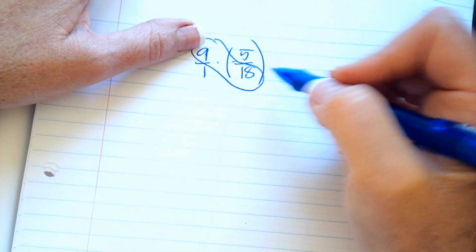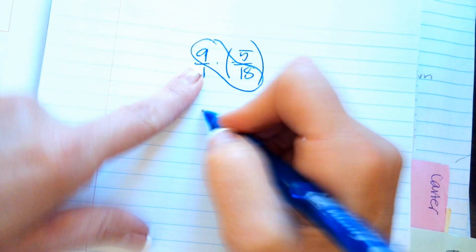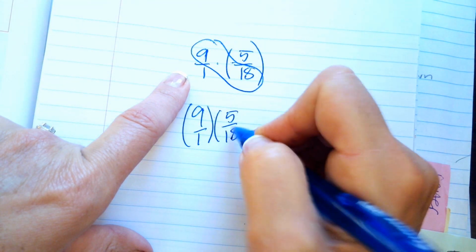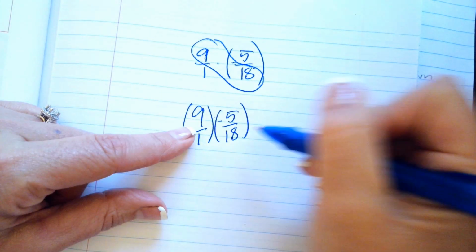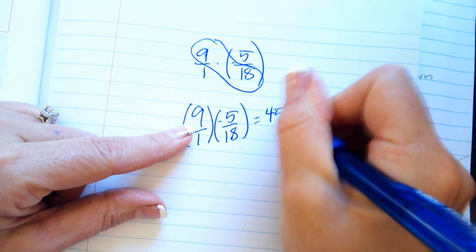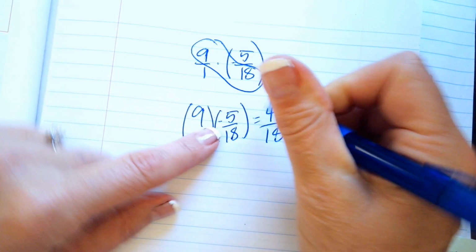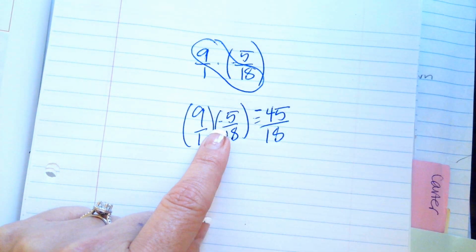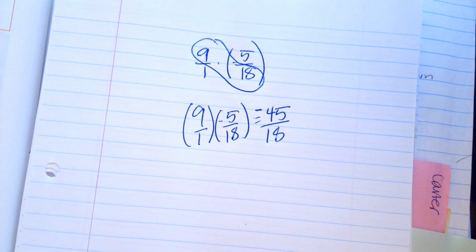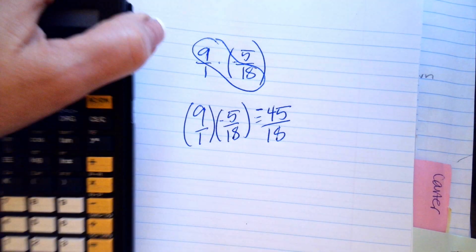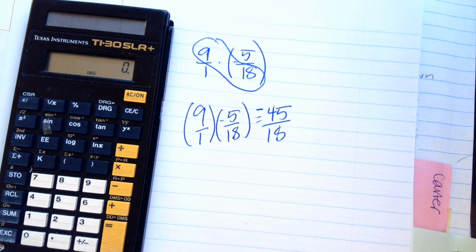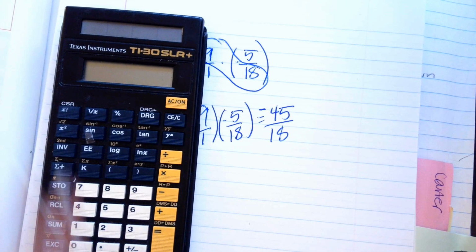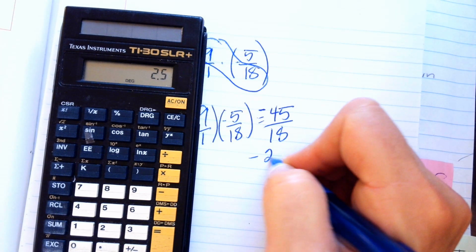You can multiply across. So if I did that, it would be 9 over 1 times 5 over 18, and this is negative. So you could do 45 over 18, and I have one negative sign, that's odd, so my answer is going to be negative 45 over 18. Now, in 7th and 8th grade, most of the time, they let you use a calculator, so you would just do 45 divided by 18, and it's negative 2.5.